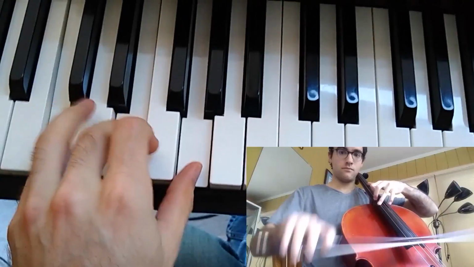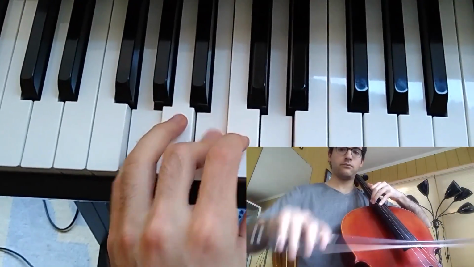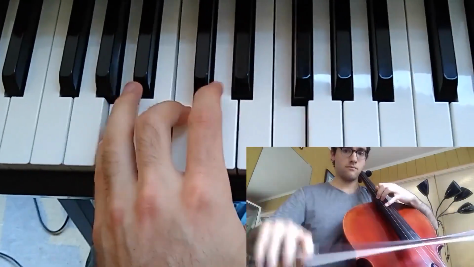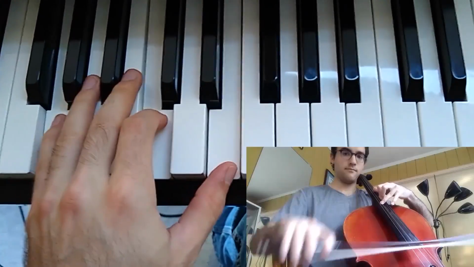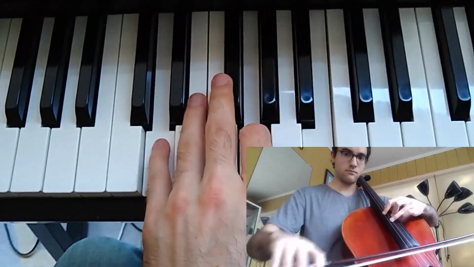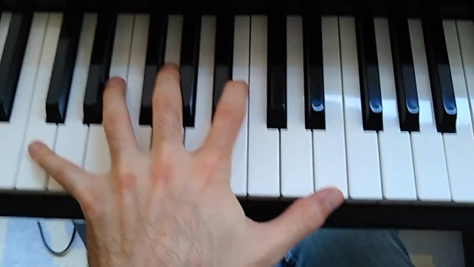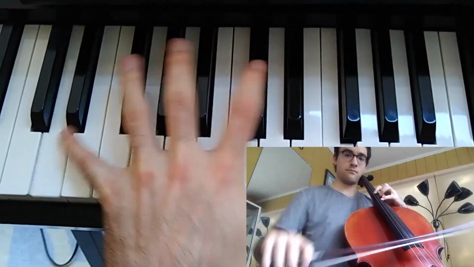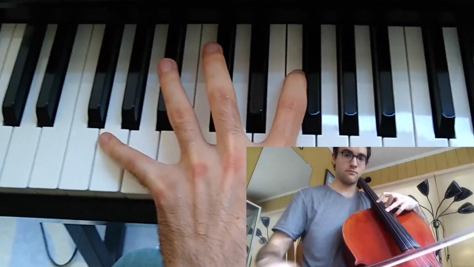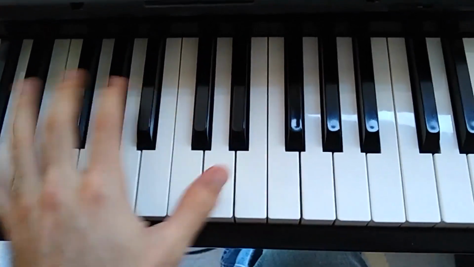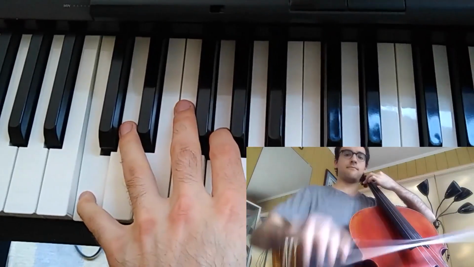Now in the expanded version, I also added these closed position triads, as well as these lovely 7th chord voicings. And last but not least, I recorded open fifths.